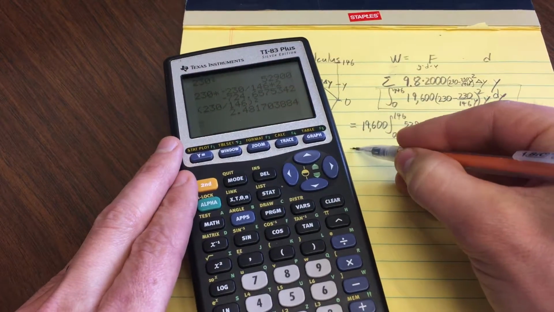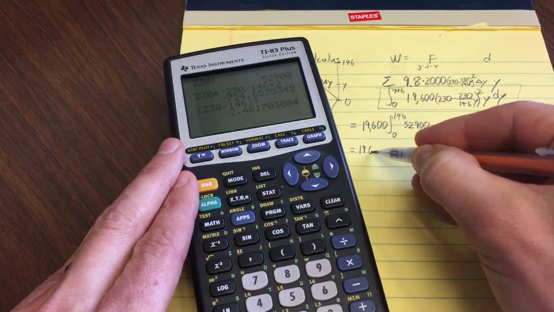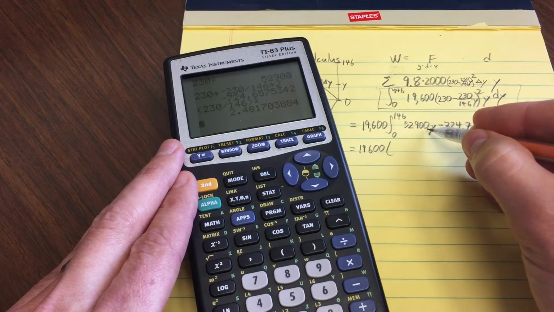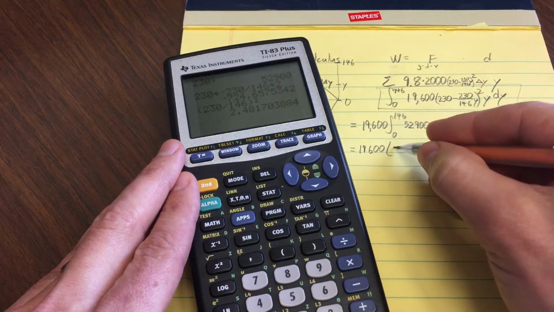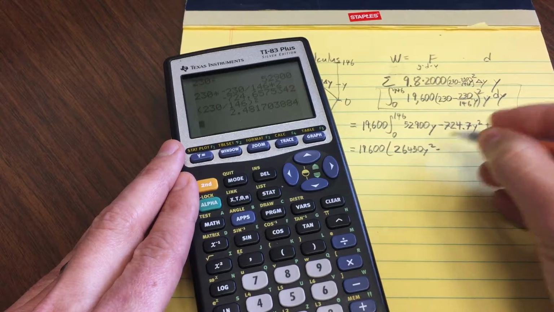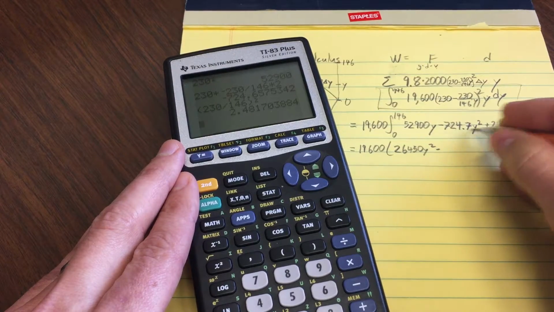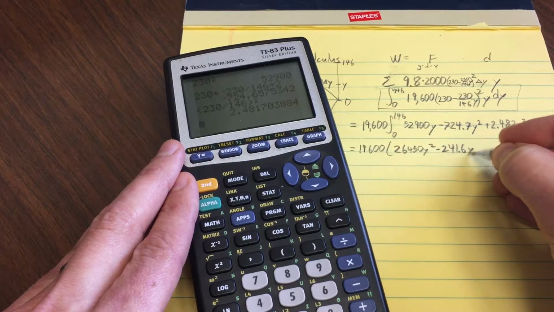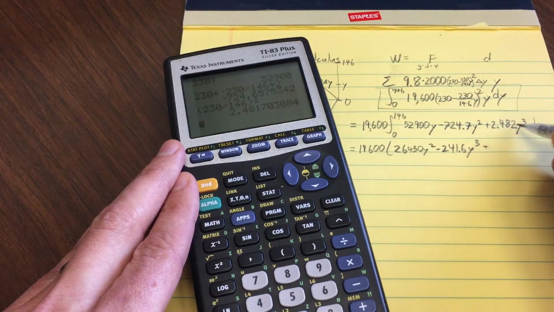Okay, so pretty straightforward to integrate, really. This term gets divided by 2, so that's 26,450 y squared. This term gets divided by 3, so 241.6 y to the third.